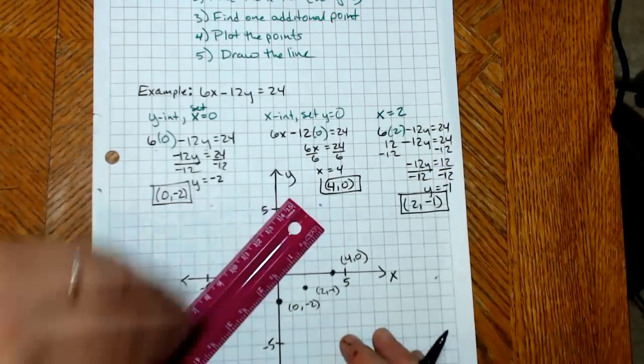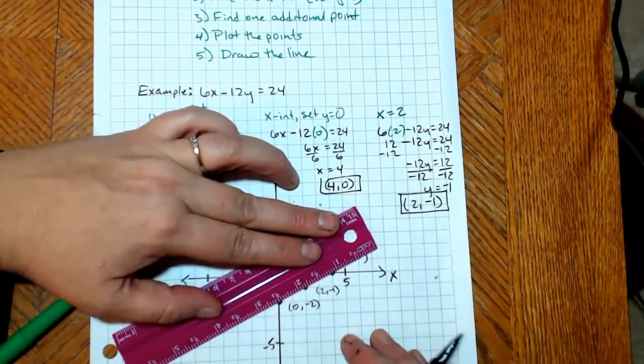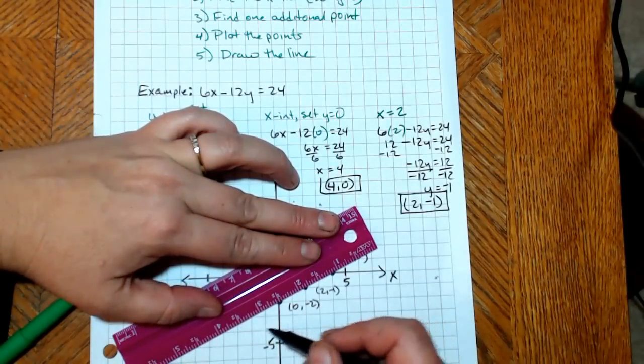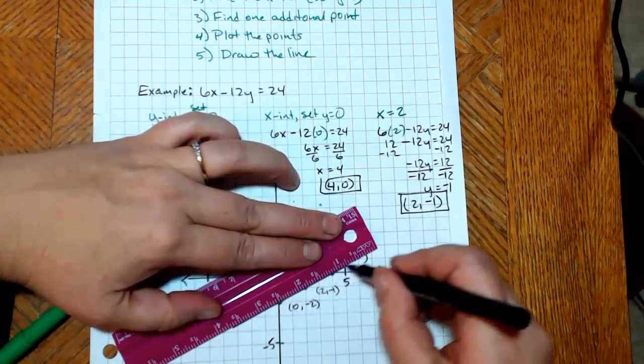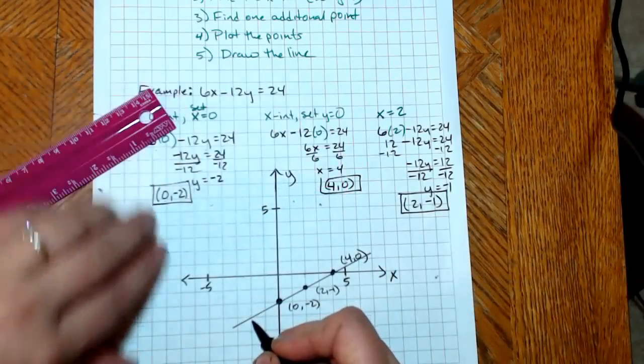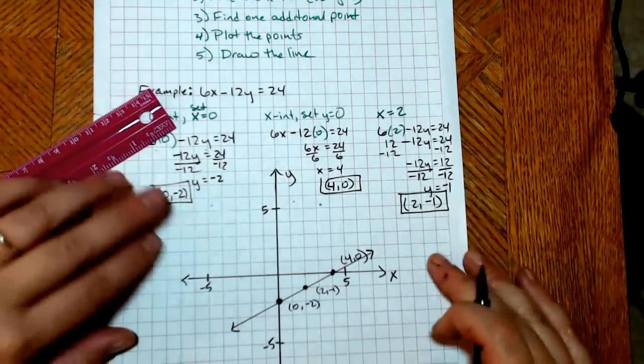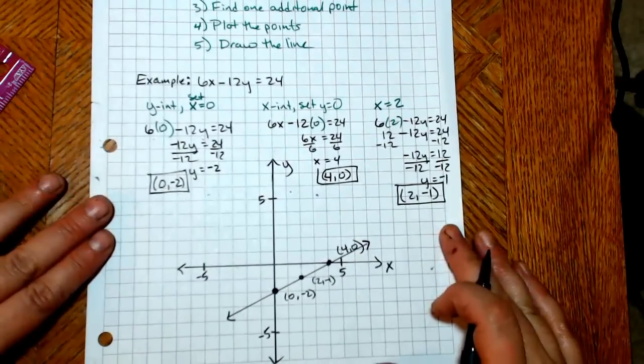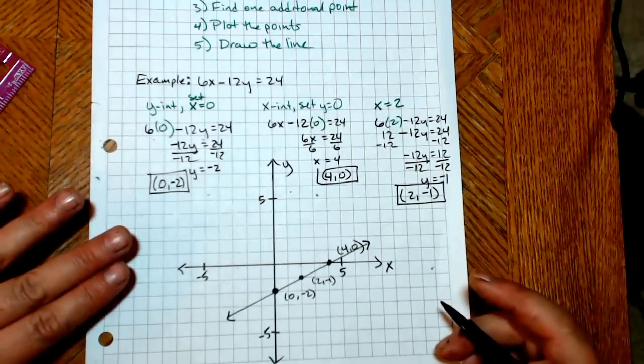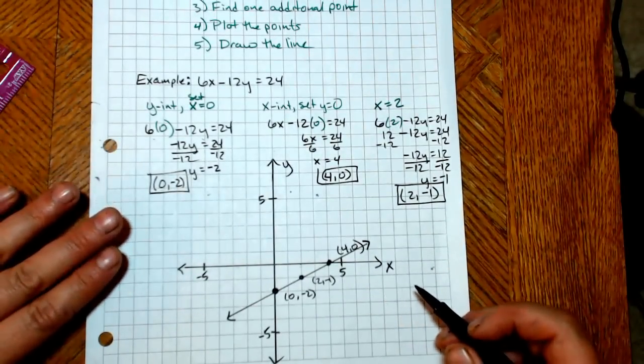So now I take my ruler to connect them, and I draw a line connecting those points. And when I draw my line, I always put an arrow on both ends to show that that line continues. So that is how I graph an equation using the x and y intercepts.